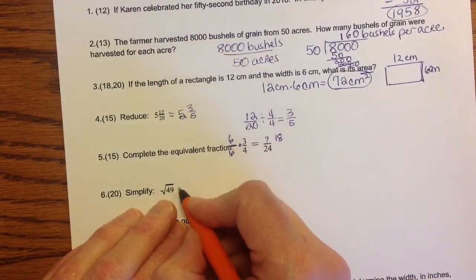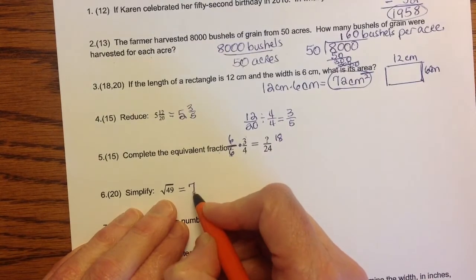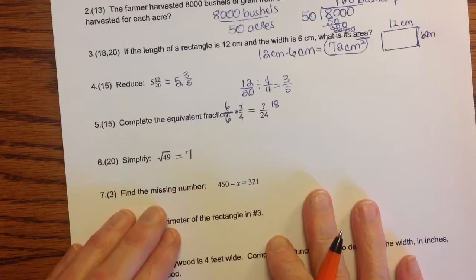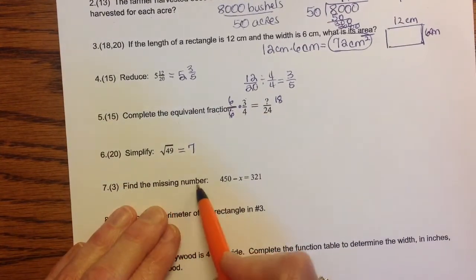The square root of 49 is 7 because 7 times 7 is 49. That's a perfect square. Find the missing number.